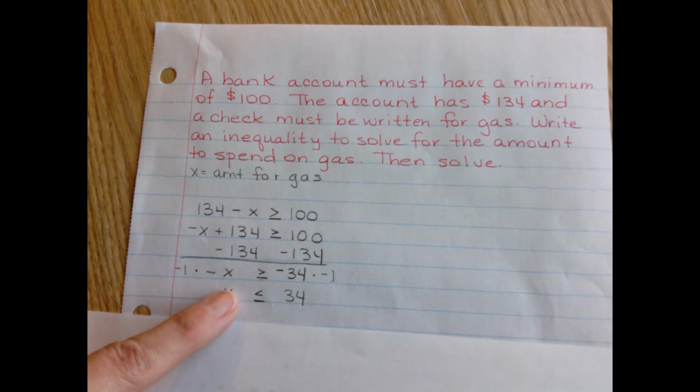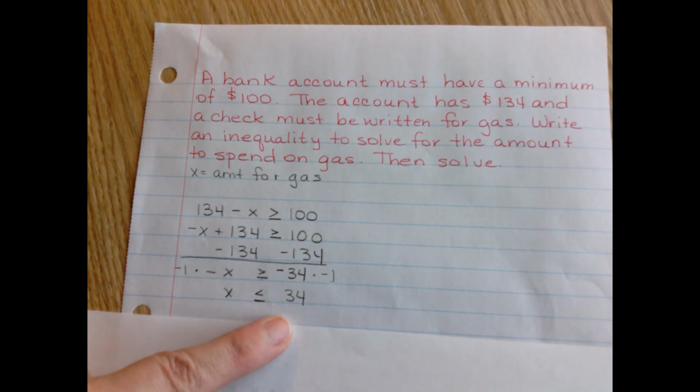That means I should spend $34 or less on the gas to keep the minimum requirements for the account.